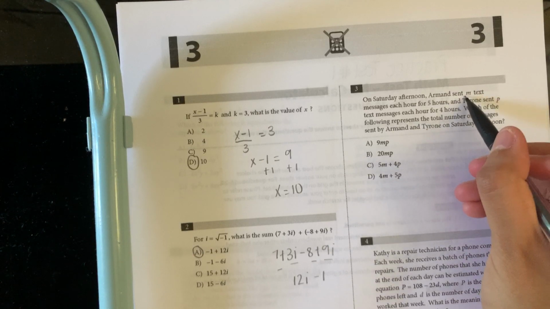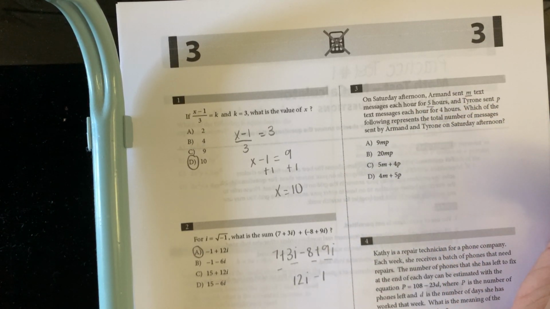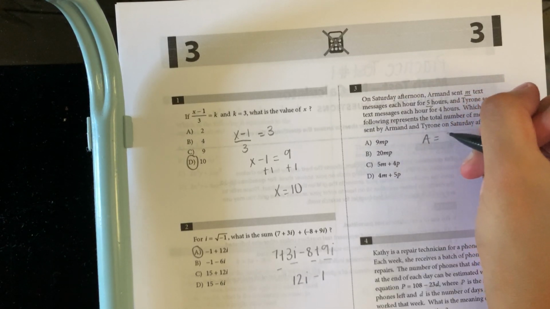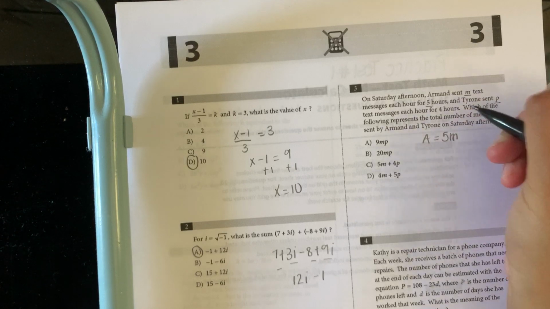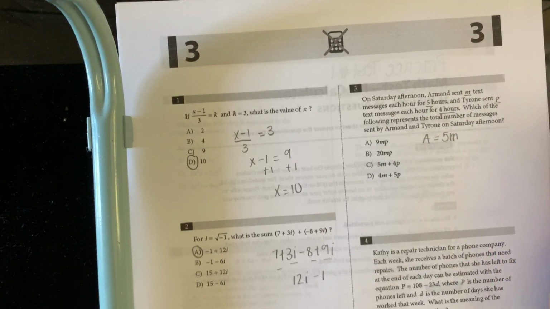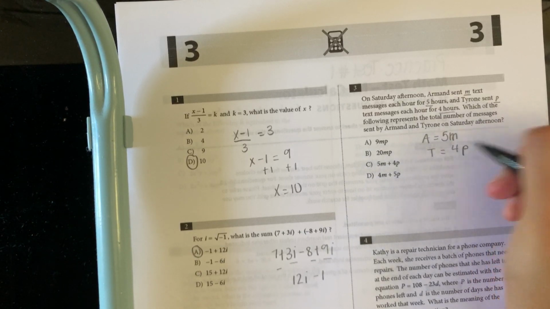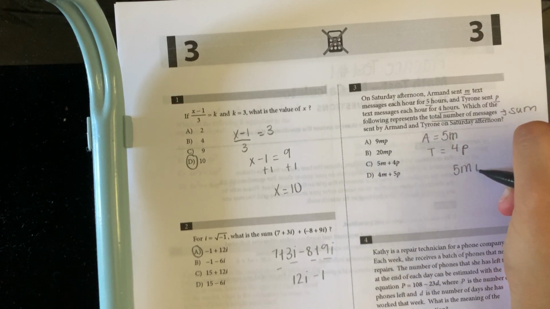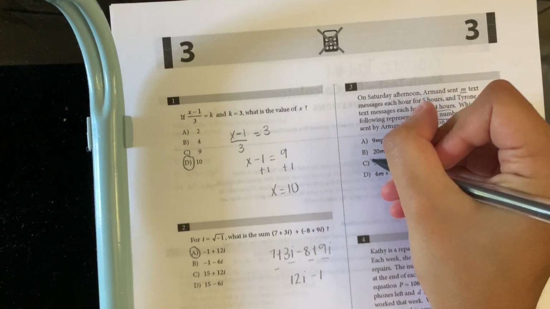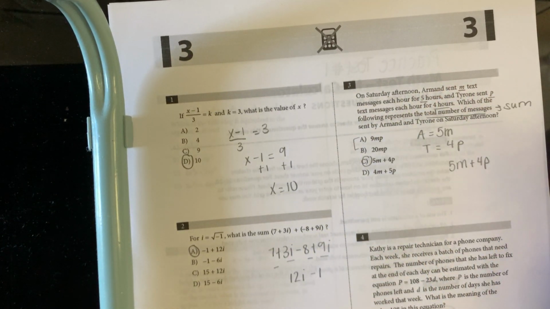So Armand sent m text messages for 5 hours. So Armand is equal to 5m. And then Tyrone sent p text messages for 4 hours. So Tyrone is equal to 4p. So the total numbers we're looking for, a sum, is 5m plus 4p. If it said product, then A or B would be contenders, but they're not.